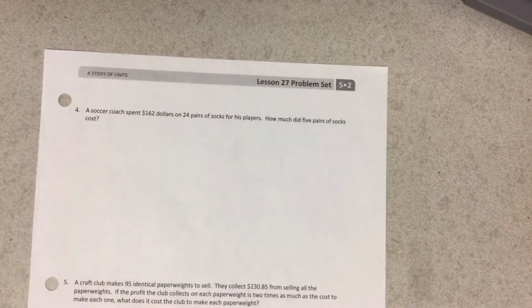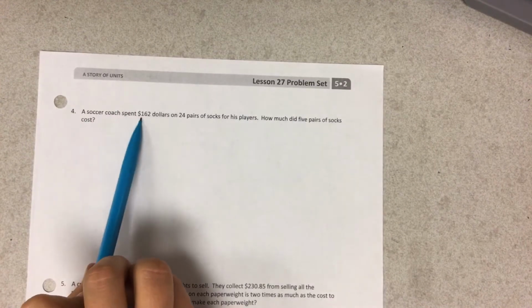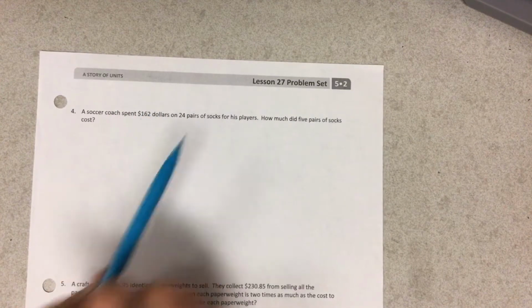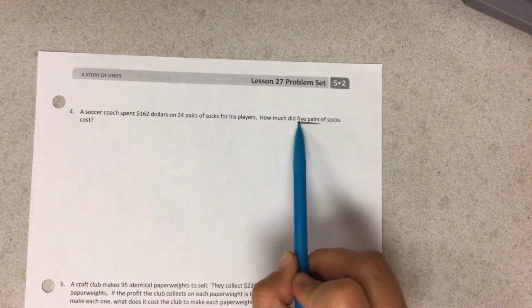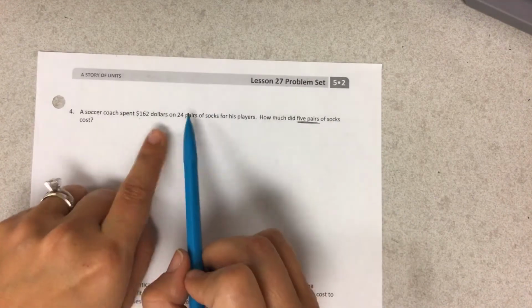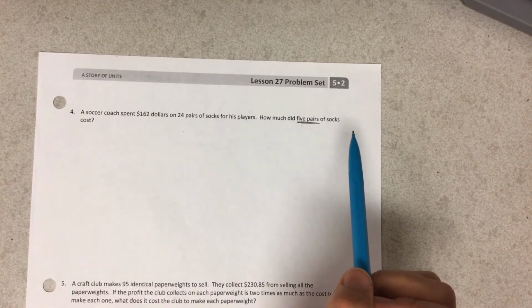Alrighty, so this is a two-step problem because it says a soccer coach spent $162 on 24 pairs of socks for his players. I want to know how much 5 pairs cost. So the first thing I need to do is figure out how much 1 pair costs, and then I can multiply it to find out how much 5 pairs of socks cost.